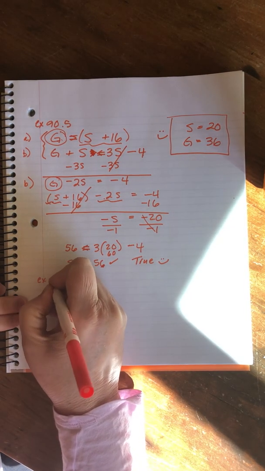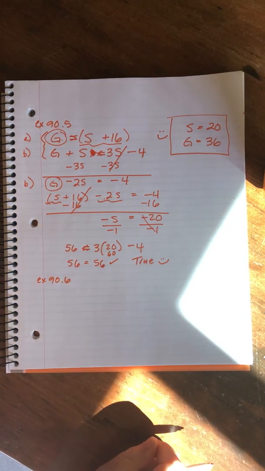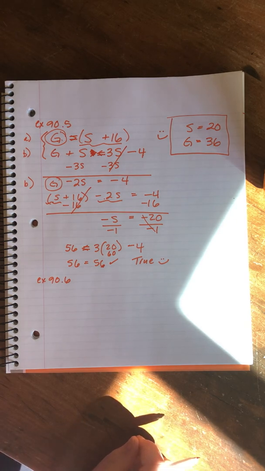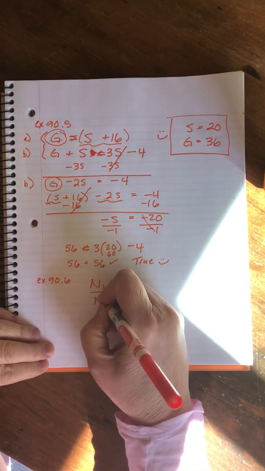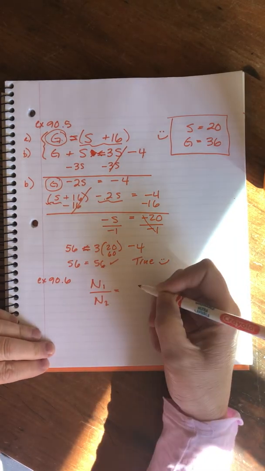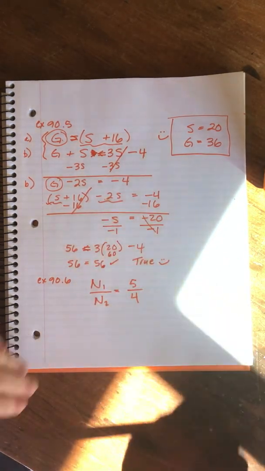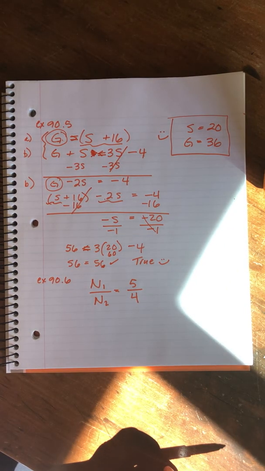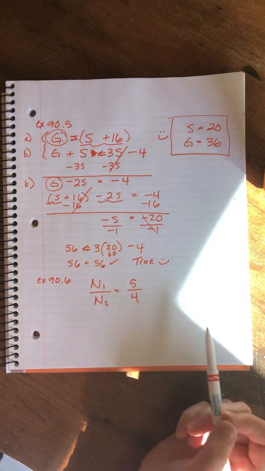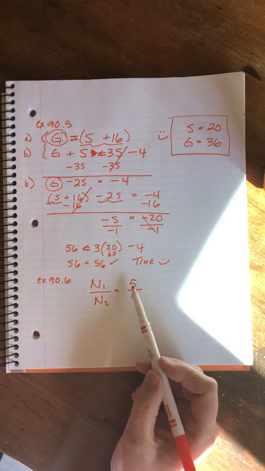90.6. Here we go. The ratio of two numbers is 5 to 4, and their sum is 63. What? Okay, ratio means like a fraction. So if you want to find the ratio of number 1 and number 2, the ratio of two numbers equals 5 to 4. That's how you write that. The ratio of two numbers is 5 to 4. Just let it soak into your brain. It's a little weird, but this is how you write numbers as a ratio, and so here we created the ratio with letters, and there it is with numbers.